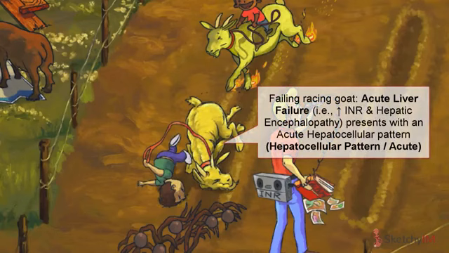A bit like this goat. Ooh, faceplant. Yep, that's a fail. Acute liver failure, by definition, requires the presence of hepatic encephalopathy and an elevated INR. Let's step back to acute hepatocellular disease in general. Back to that gnarly liver shrub.